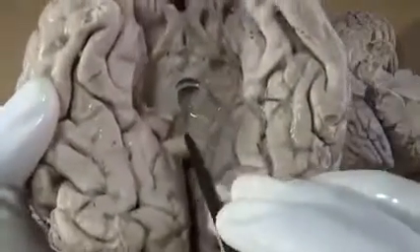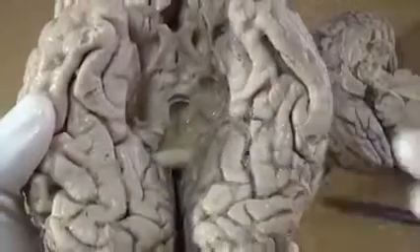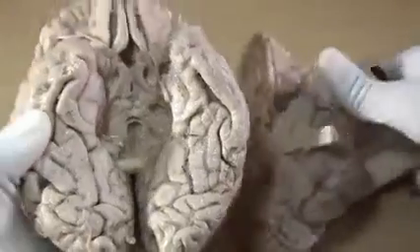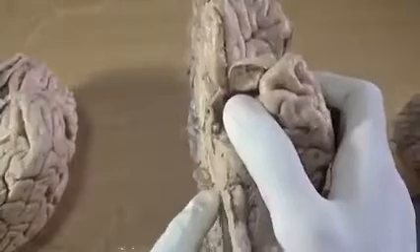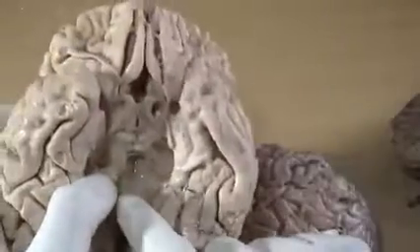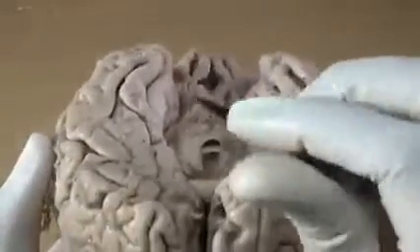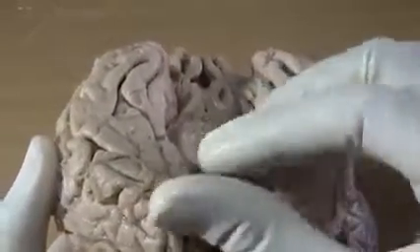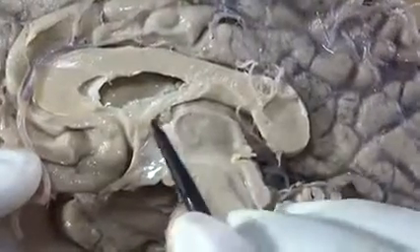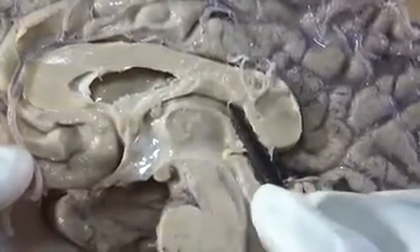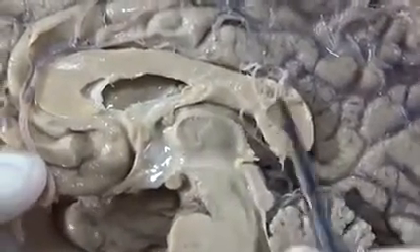and this is the splenium of corpus callosum. So you can correlate it with the section. So here is the splenium, and if you see it from below, this is how it looks. So in front of it, you can easily make out the sagittally oriented third ventricle. Now the third ventricle has got a roof, floor, anterior, posterior wall and lateral wall.